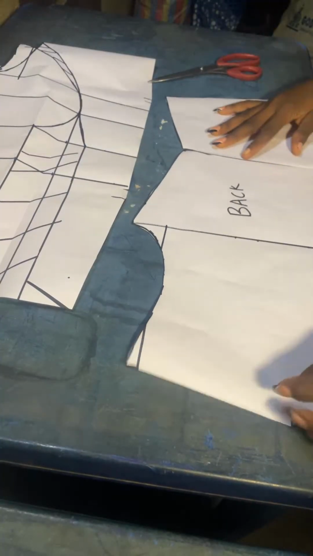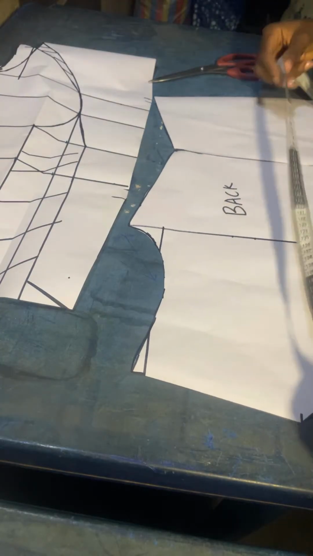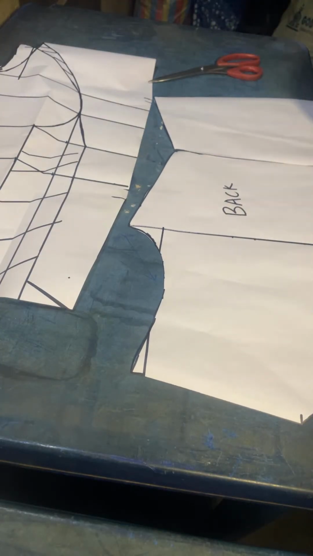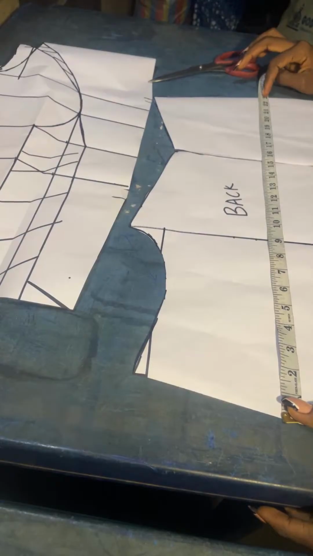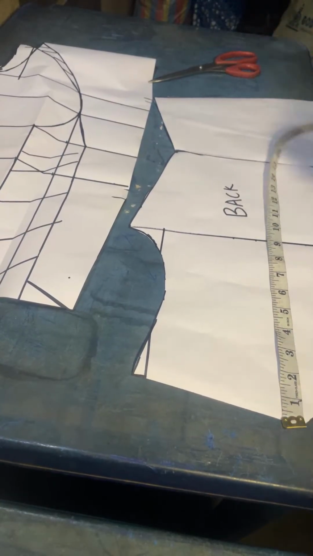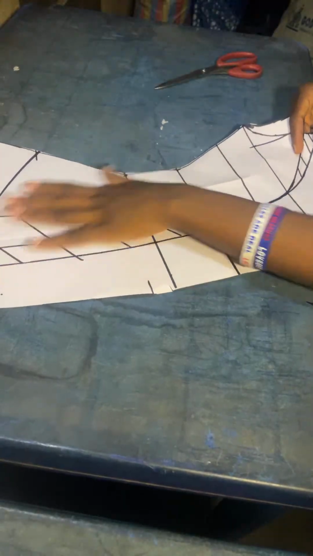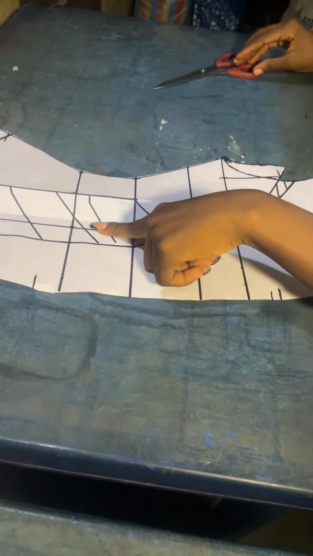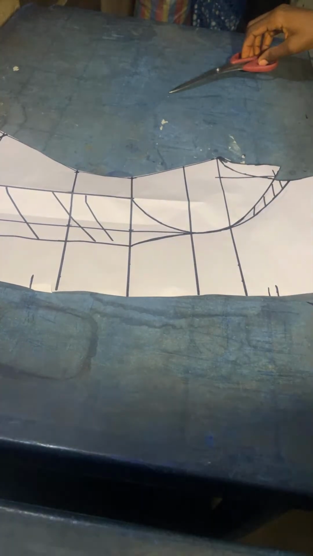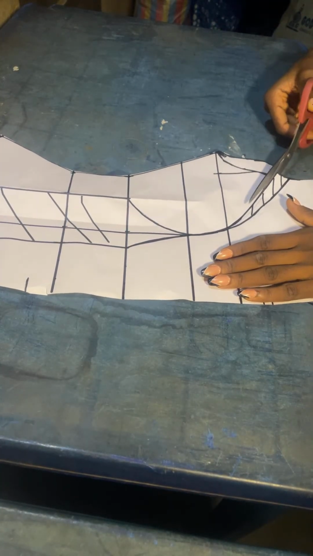This is for the back. And currently the full length of the back is more like 23 inches. It's short, but it's okay. So for this one, we're going to open it up. I told you guys we'll be removing this dart and this other dart, if you still remember when I said that. So right here now, I'll be removing this.